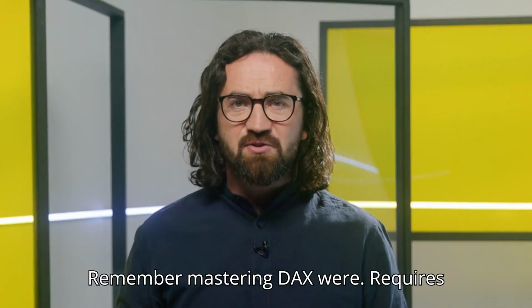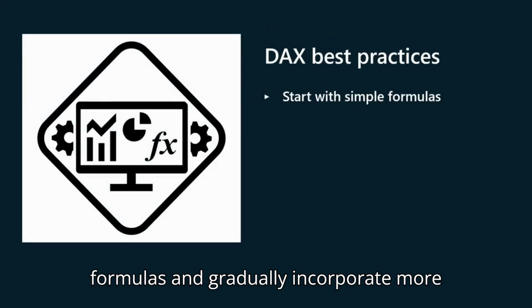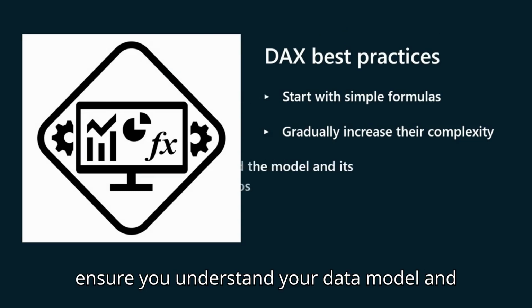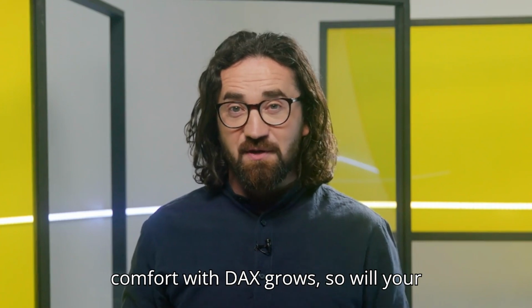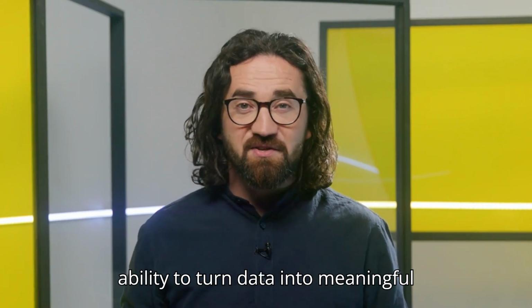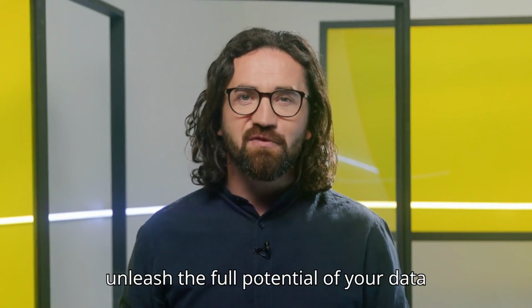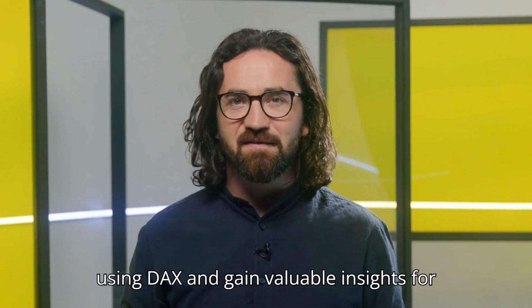Remember, mastering DAX requires practice. Start with simple formulas and gradually incorporate more complex functions and operators. And ensure you understand your data model and the relationships within it. As your comfort with DAX grows, so will your ability to turn data into meaningful insights. Eventually, you'll be able to unleash the full potential of your data using DAX and gain valuable insights for decision-making.